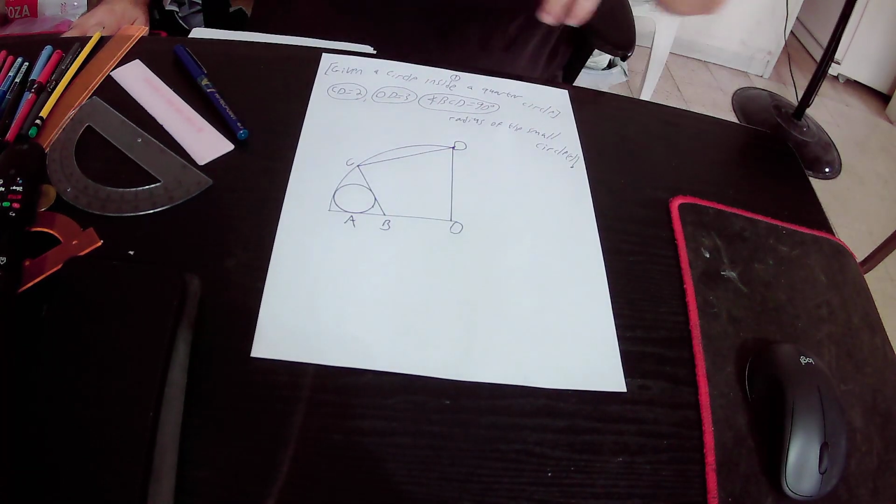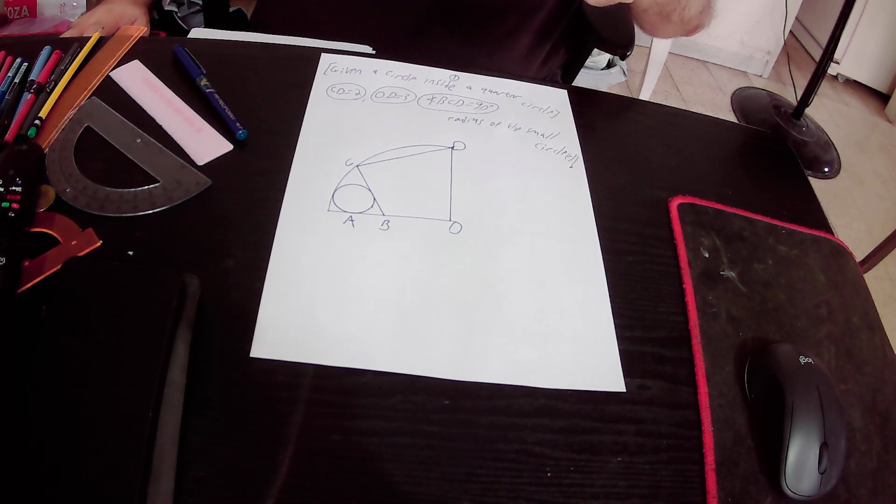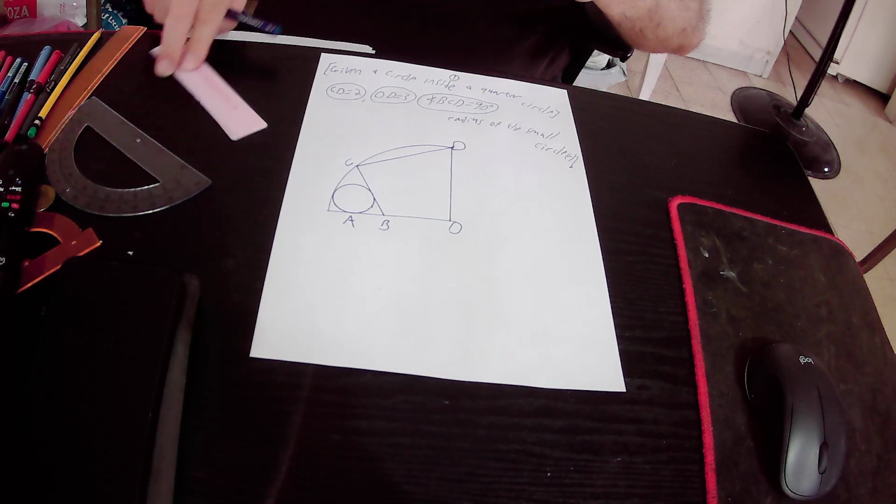Now, in this lecture, we will find the radius of the small circle. In the drawing, we have a quarter circle, and we know that angle BCD equals 90 degrees.